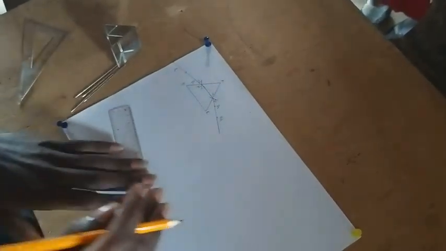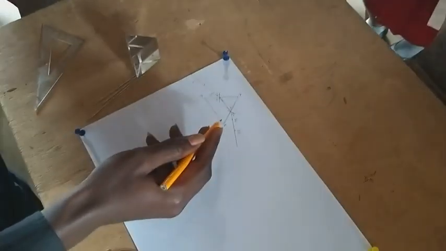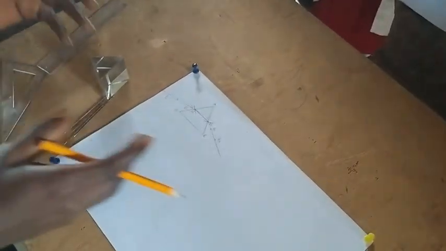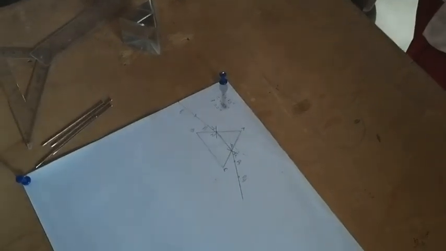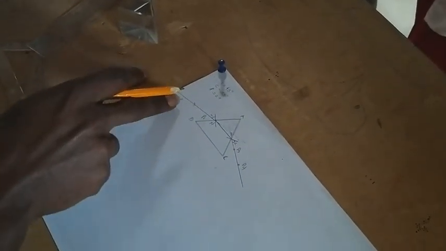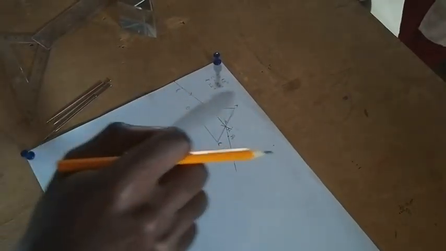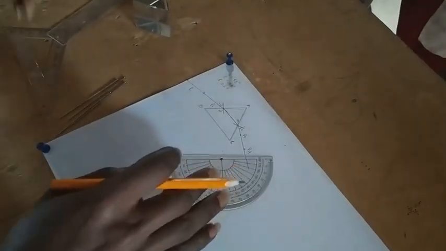So from this now we've gotten our incident ray, incident angle, our emergence angle, our angle of deviation. The next thing is to get the record of these three angles. Now I've gotten my 4 pins, P1, P2, P3, P4. The next thing is to use my protractor to get the angle for the incident, emergence ray, and the deviation ray.